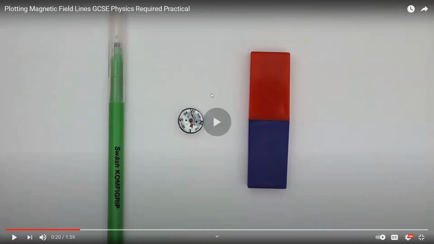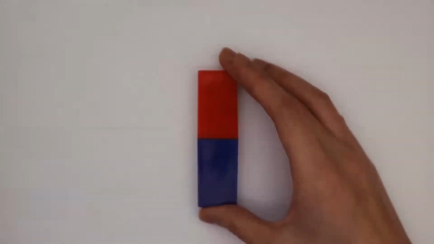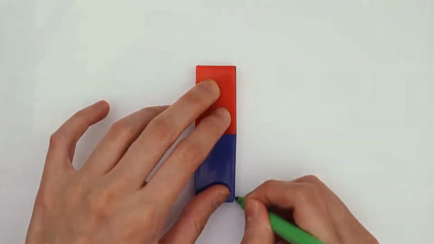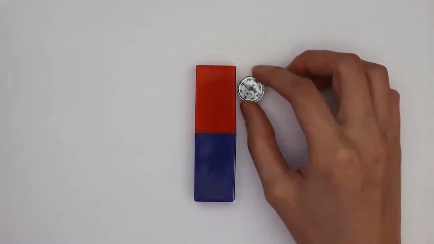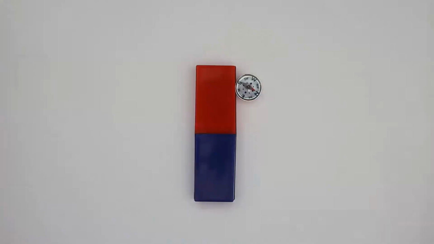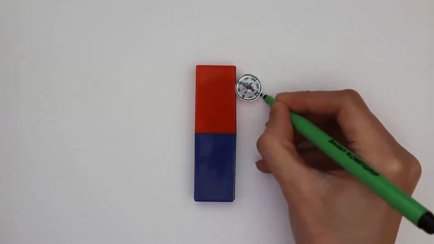So have a look. It doesn't tell me which is the north pole and which is the south, but we'll find out soon. Place your magnet in the middle of the page and trace around it. Place the plotting compass near the magnet. Mark the direction that the compass needle points by drawing a dot.